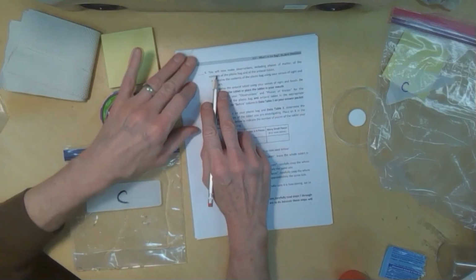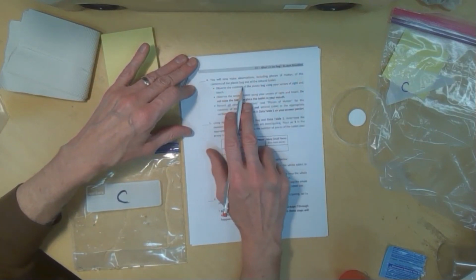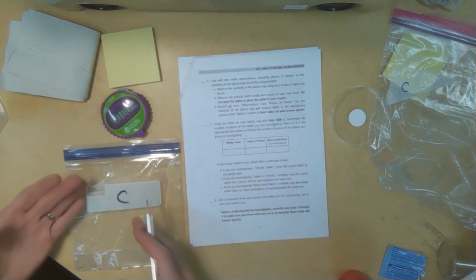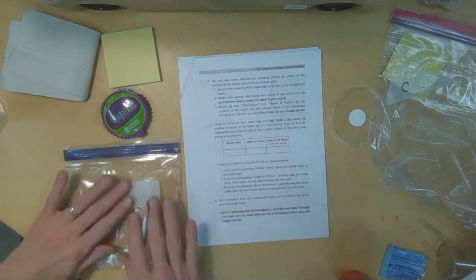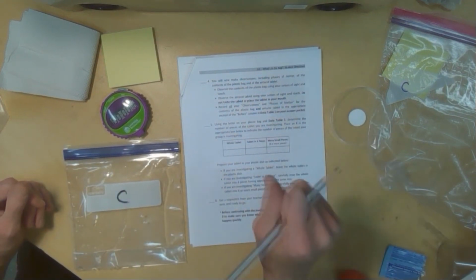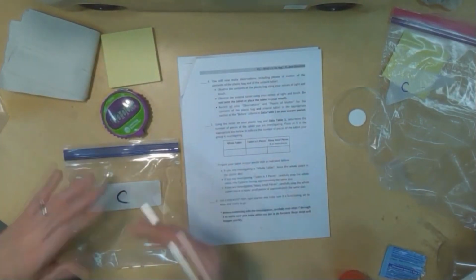Number 4. You will now make observations, including phases of matter, of the contents of the plastic bag and of the antacid tablet. What are they saying? Put the Alka-Seltzer in and see what happens. When they're talking about phases of matter, remember there are 3 basic states of matter: solid, liquid, and gas. That's what they're talking about.